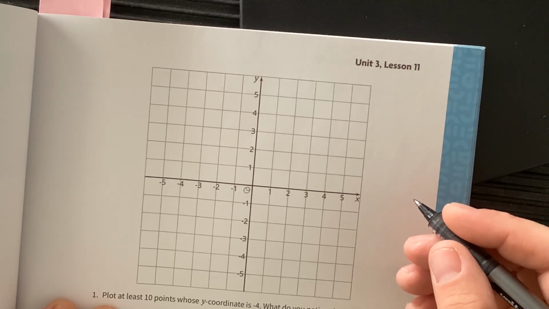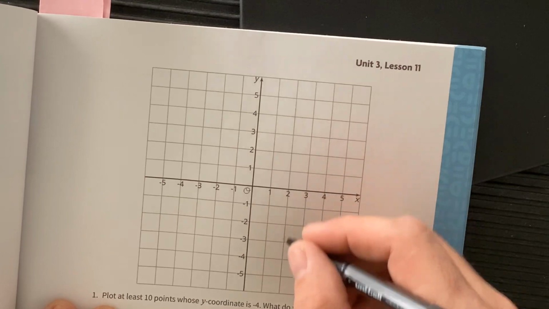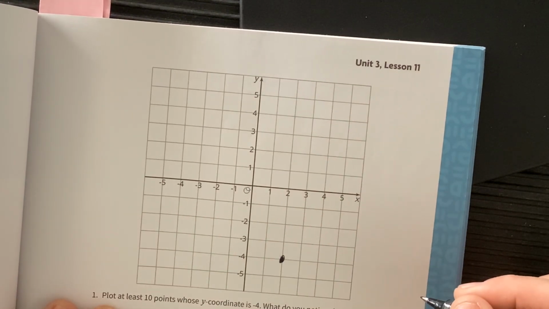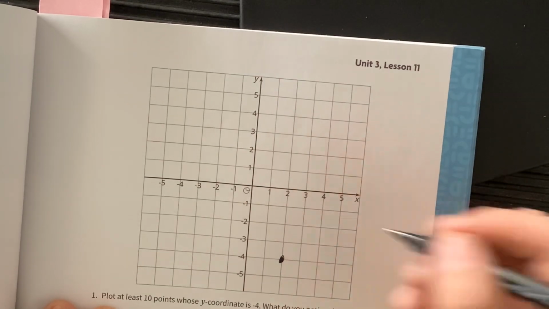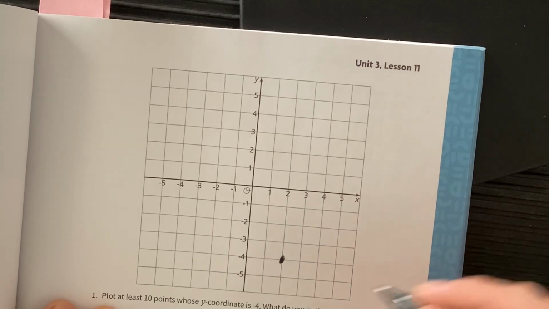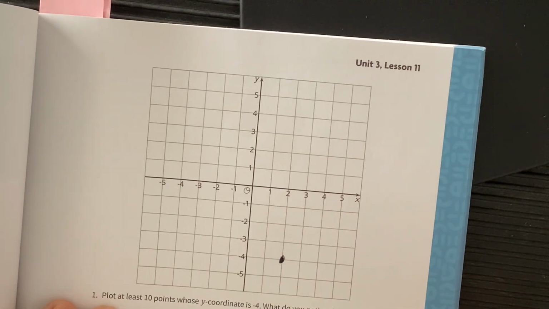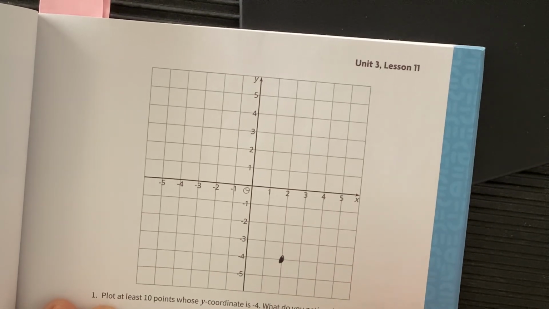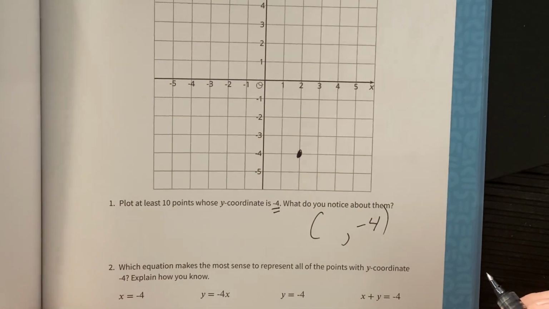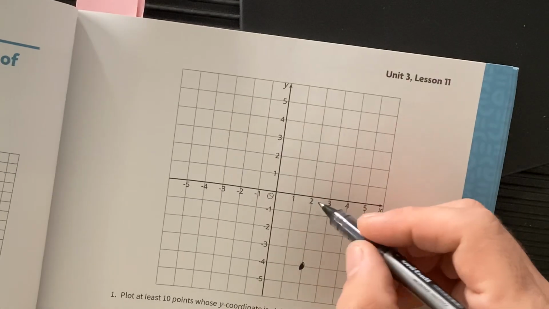The y-coordinate, the second number, needs to be -4. You can give me whatever you want. The second number has to be -4. And so far I've heard 2, -4.